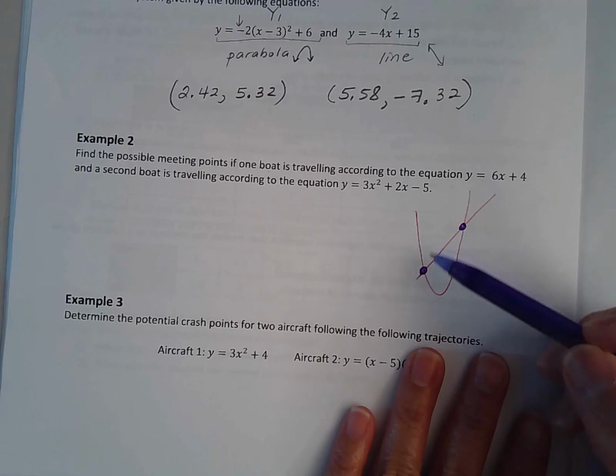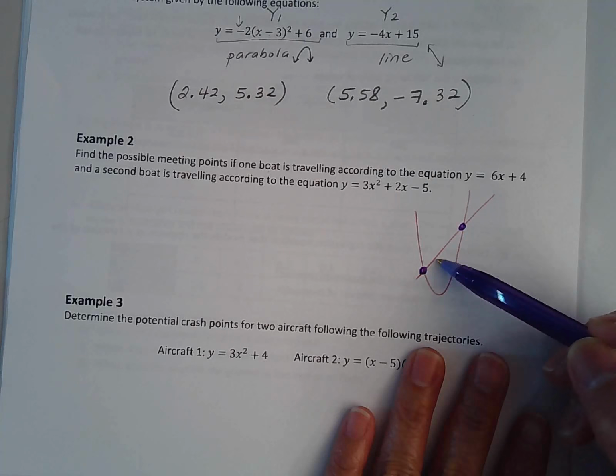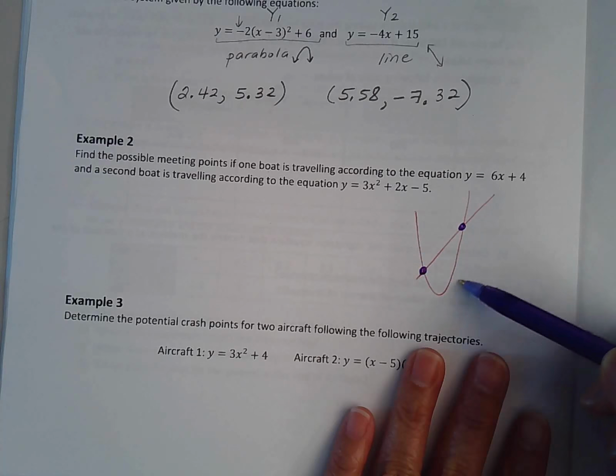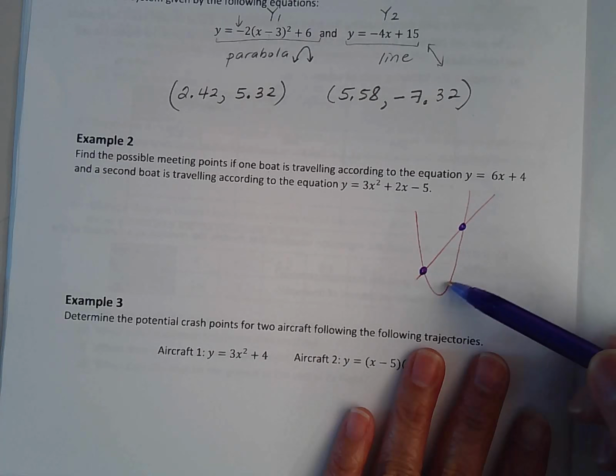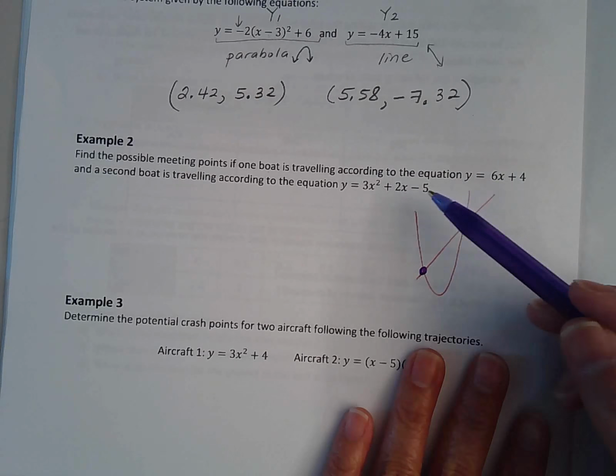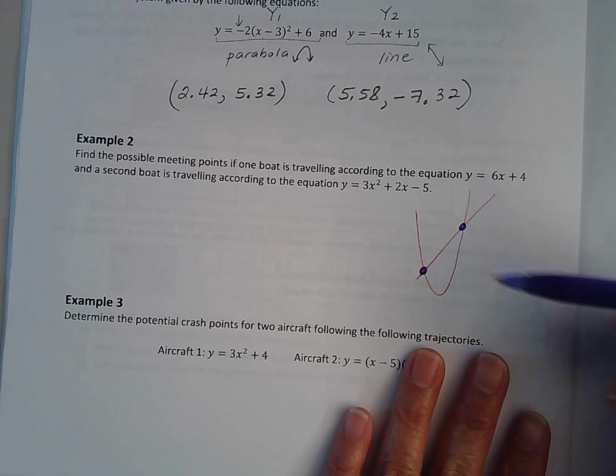So if one boat is going this way and the other boat is possibly traveling this way, where are their possible points? Does it matter which equation is which? You can do this as your y1 and this as your y2, it doesn't matter.